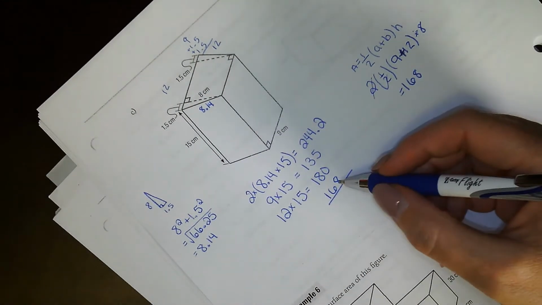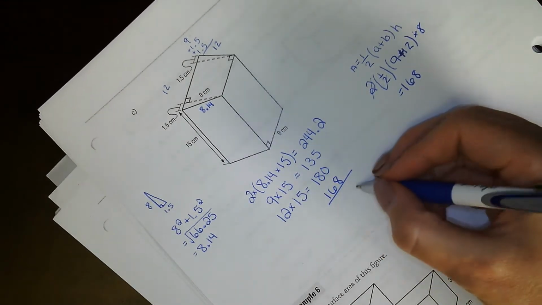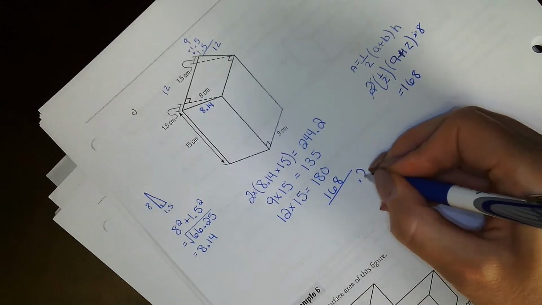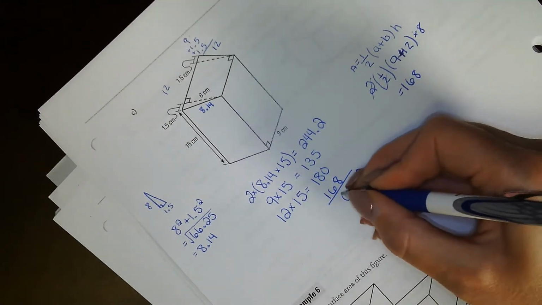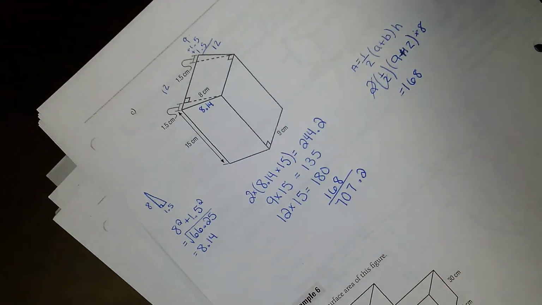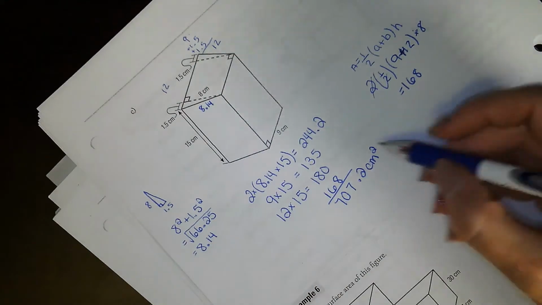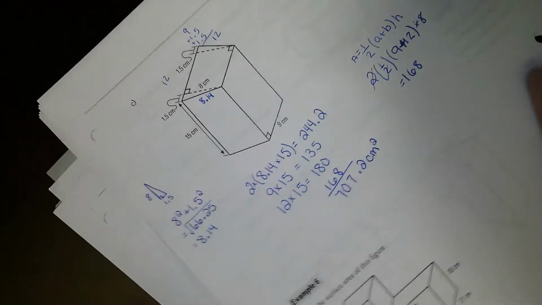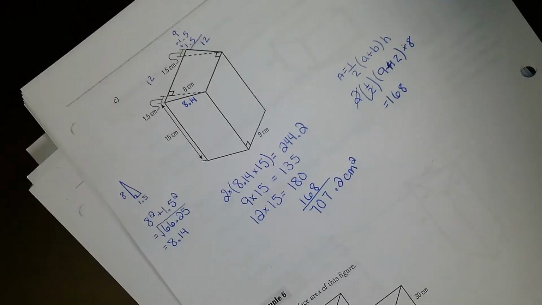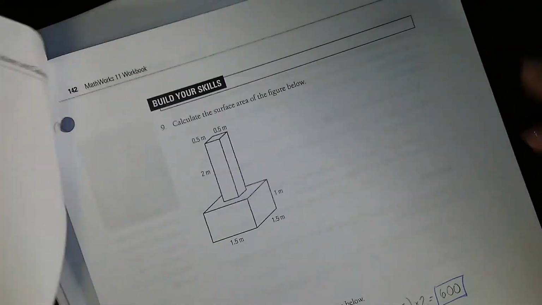And when I do add all of those together, adding the rest, I've got 707. And again, just making sure for full marks, I've got my units and the fact that it is squared. Okay, moving on, because this video is getting a little long. Going to skip over that.